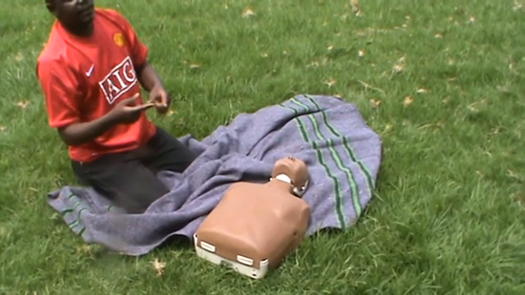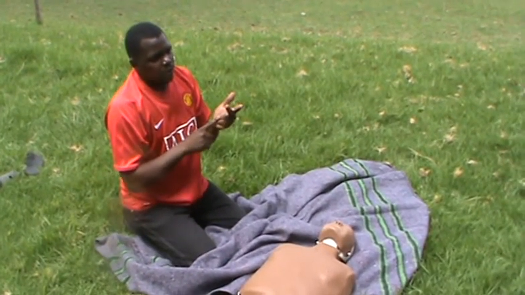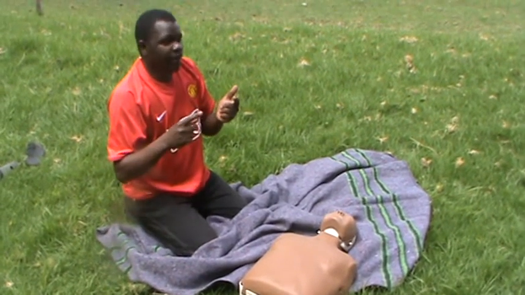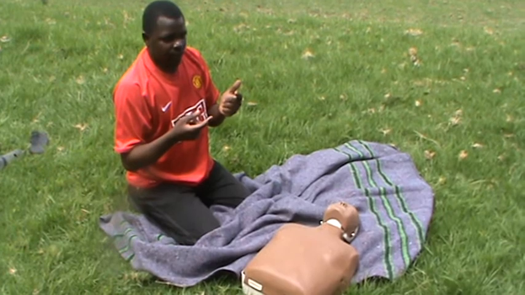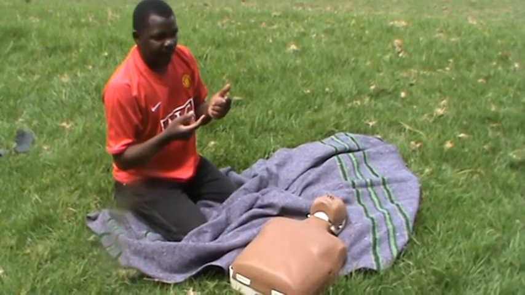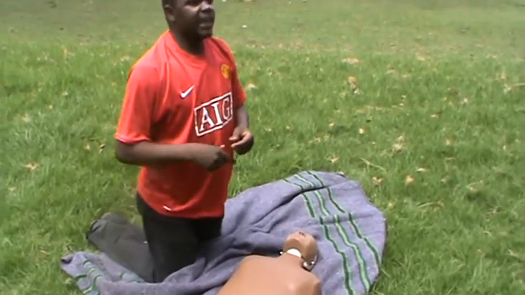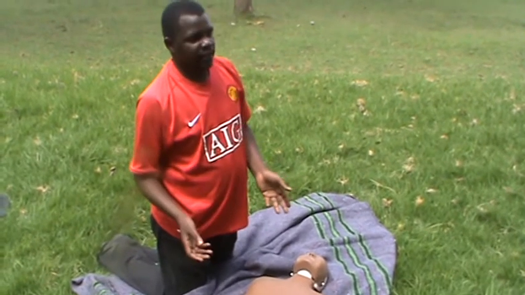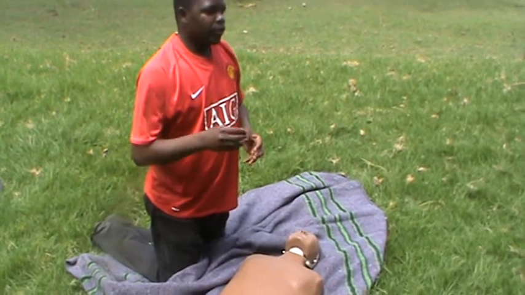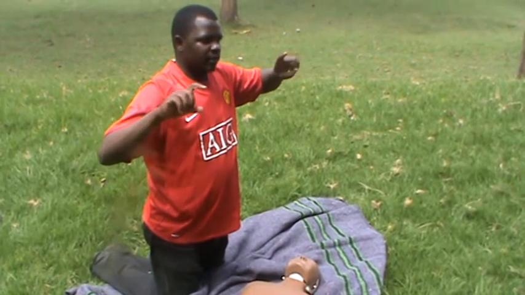You continue like that until number one, help comes; number two, you are physically exhausted; or number three, there's someone to relieve you. Okay. If you are just alone, when you are physically exhausted, then you stop doing it. Are you together? But do not leave a casualty unattended. If there's somebody around, you can.